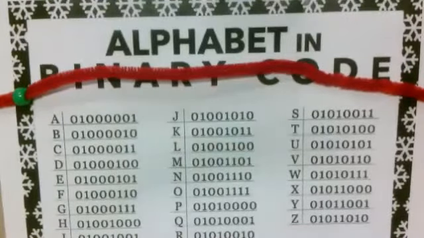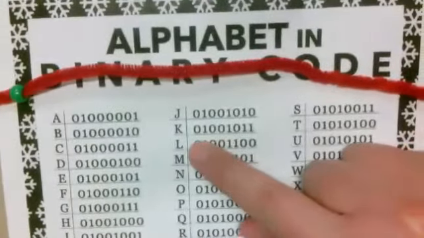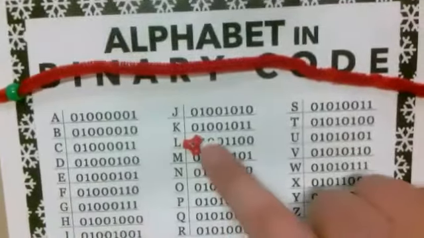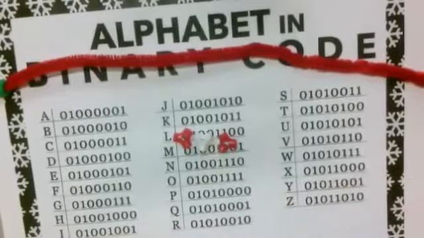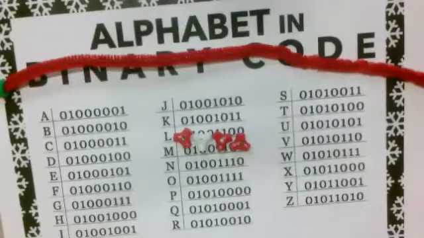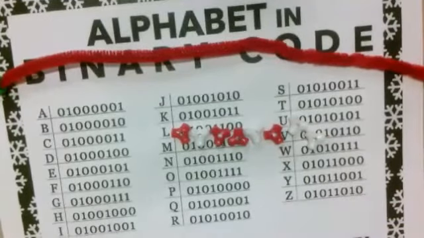Next, we need to find K for Kansas. You can see we have a 0, and we said 0 would be red, and then 1 would be white, and we have 2 reds, so 0, 0, white, 0, so red, and then white, white. And we'll put those on our pipe cleaner in order.